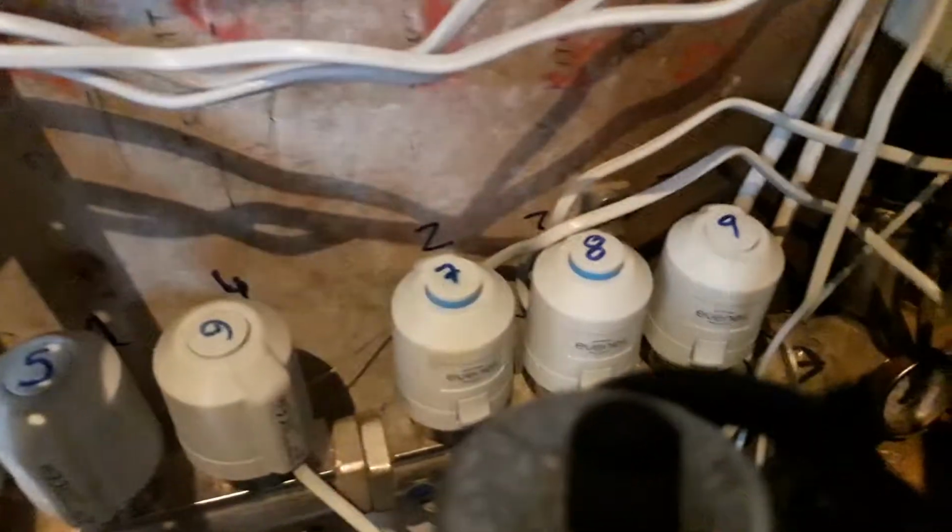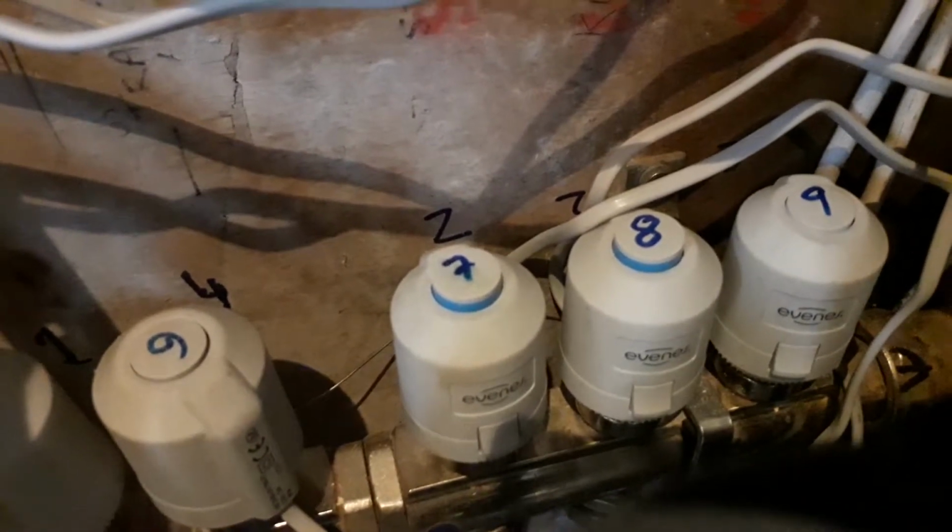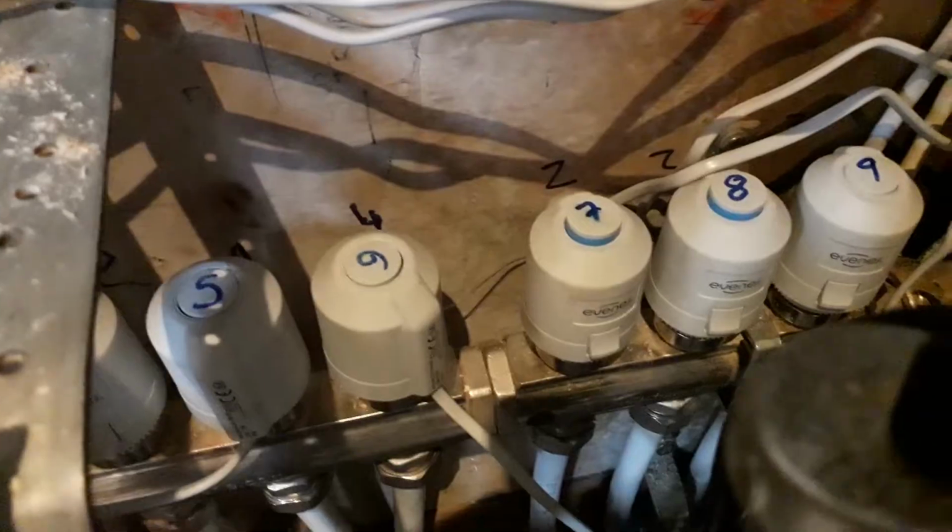So we can see all of the other actuators there are off. We know that by the lack of the blue ring, and here we can see the blue ring on 7 and 8. But for the purposes of this, we want to switch on just one loop at a time, and this stat is bringing on two. So if we have two or more loops on, we take off the actuator head by pushing in this little button here and lifting it off. It comes off much easier when it's electrically actuated with the blue ring showing than when it's off like that. Then we screw off this, so the actuator head can just hang down.